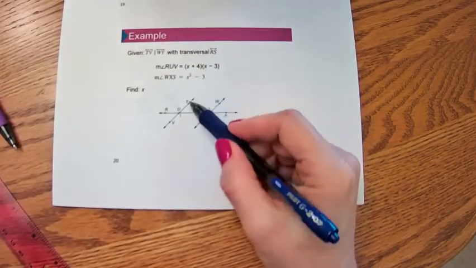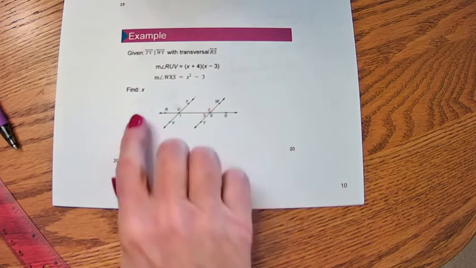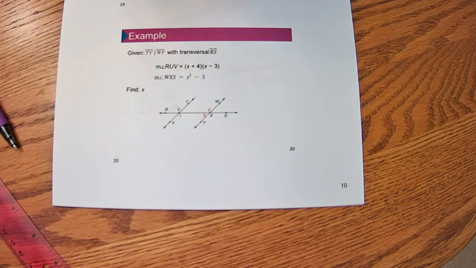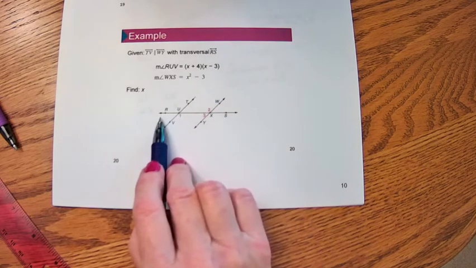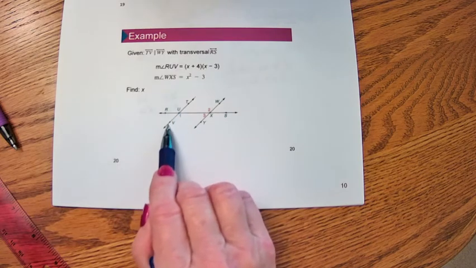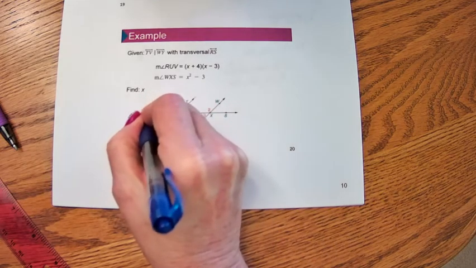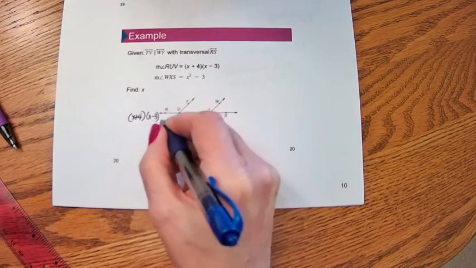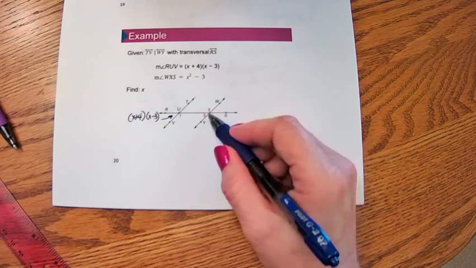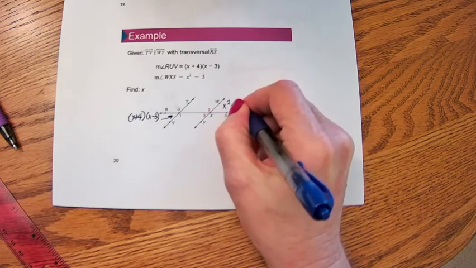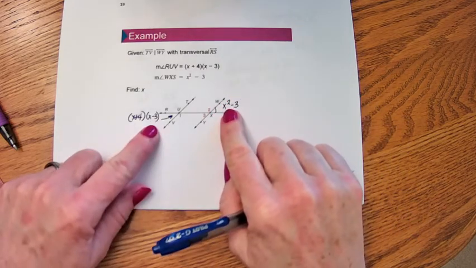Here we're told that the line TV is parallel to the line WY. And obviously there's a line RS, which is a transversal cutting it. So if the measure of angle RUV is x plus 4 times x minus 3, and the measure of angle WXS is x squared minus 3, what's the relationship between those two angles?